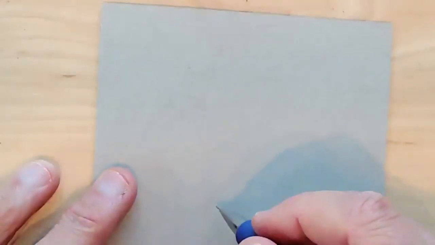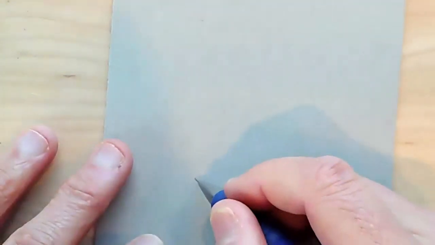And for this, we are going to go with toned paper. All right. So toned paper is wonderful for something like cherry blossom branches. So I've got my little branch.